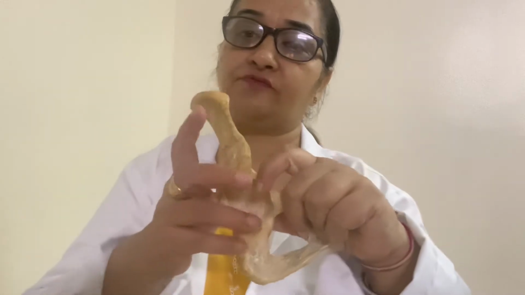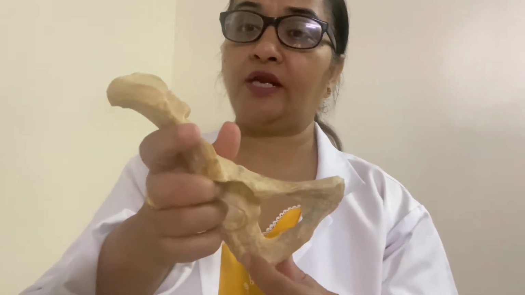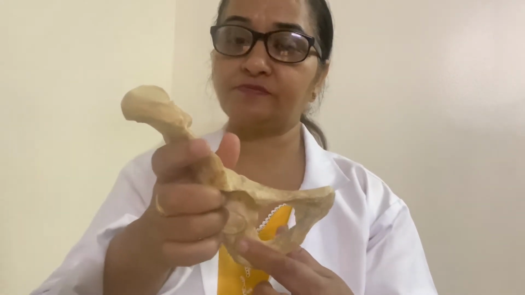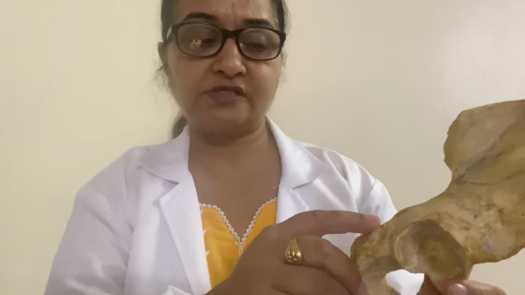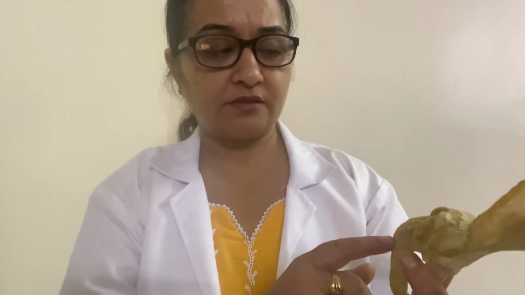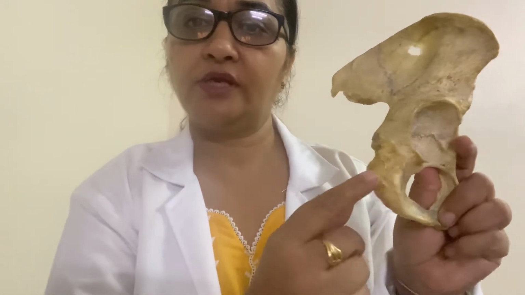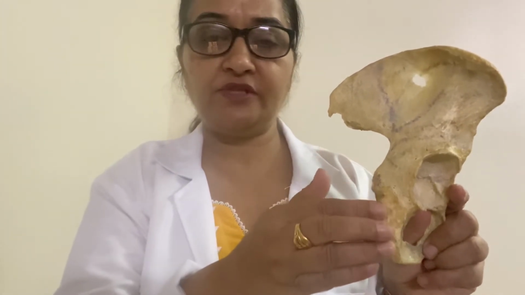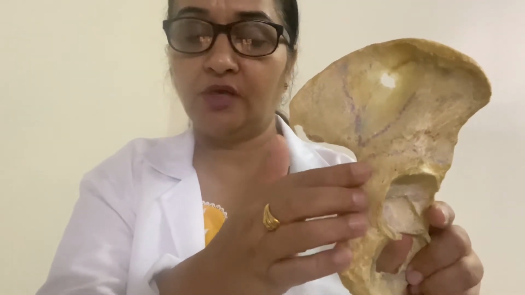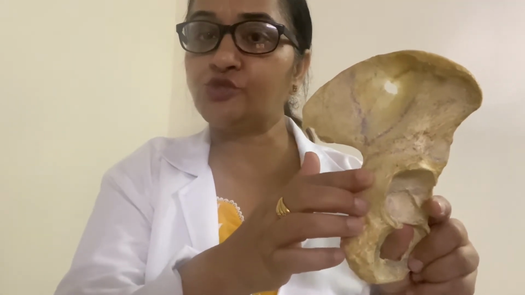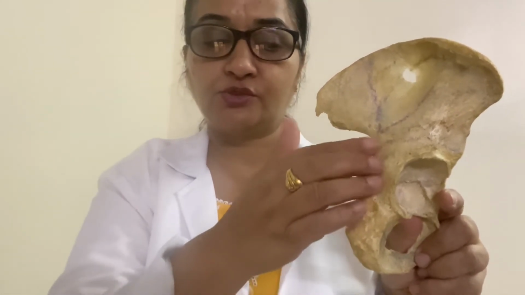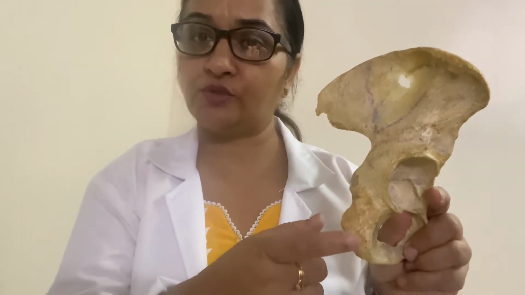Now coming to the surfaces. Between the anterior border and the lateral border is the femoral surface. Between the lateral border and the posterior border is the dorsal surface. So this whole is the dorsal surface of the ischium, which shows an upper convex area, then a grooved area, then the tuberosity. So the dorsal surface has three components: the convex area, the grooved area, and the tuberosity portion.